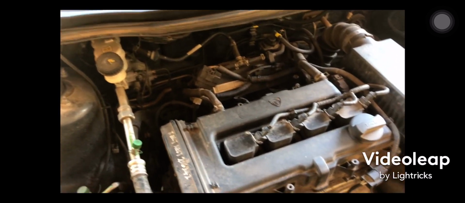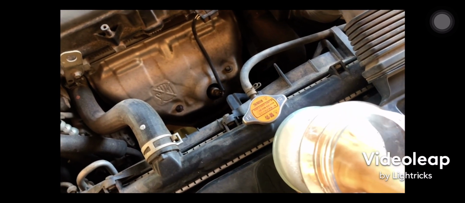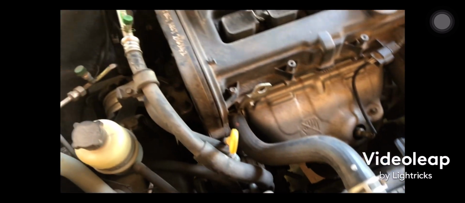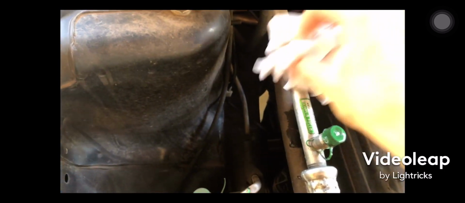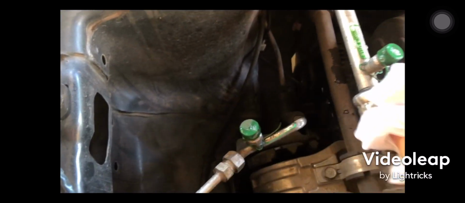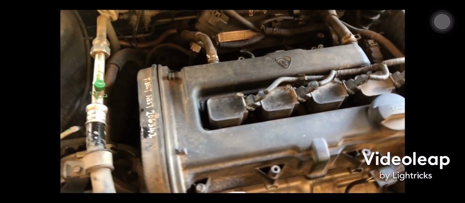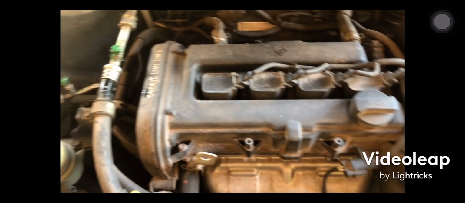Okay, first we use soapy water and we place it along the hose, and before that we must run the engine for 30 minutes before we do this. If any leakage happens, it will make a bubble.